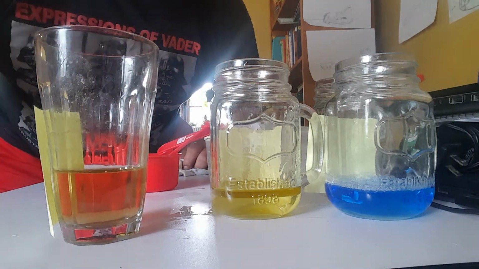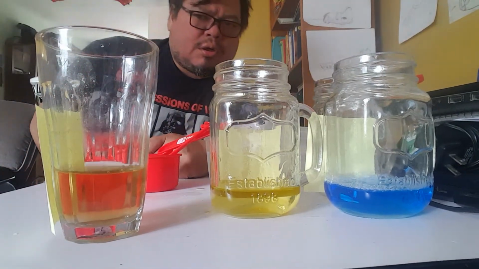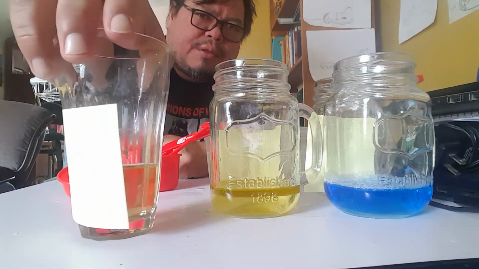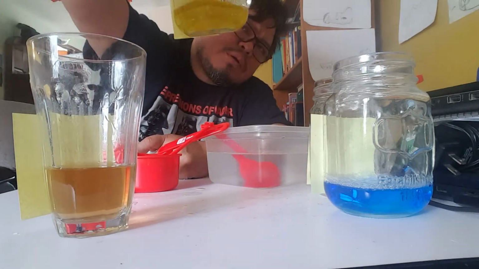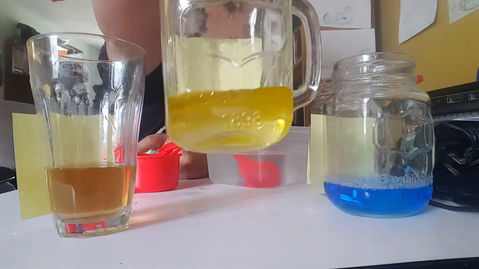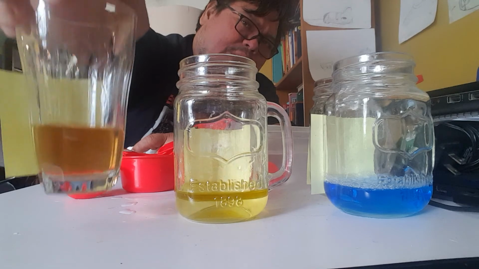and now you have your syrup with water, cooking oil with water. It looks like the water's at the bottom and the oil's at the top. The syrup is brown, the water is brown.